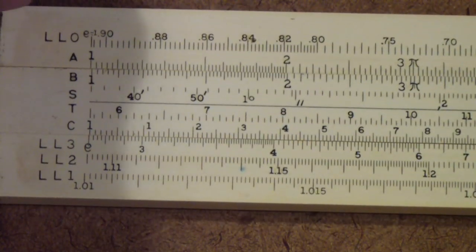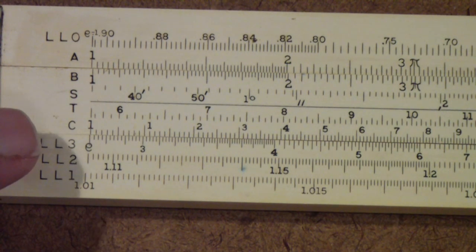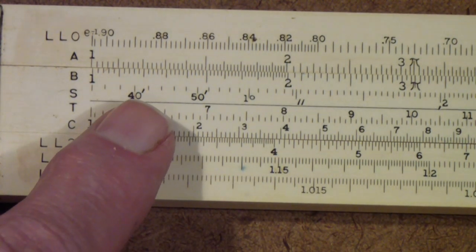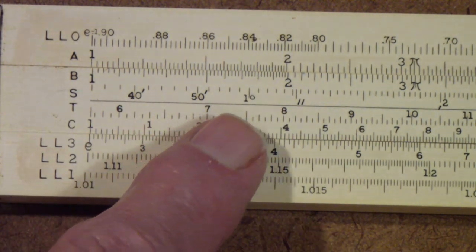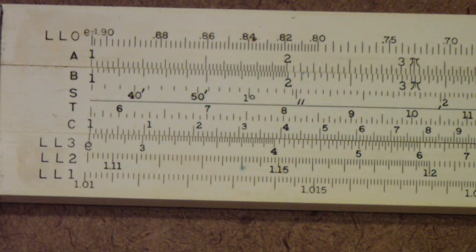To me, the more interesting side, though, is this side, which contains the log-log scales and the trig scales, as well as the A and B scale, and an extra C scale. Notice that the trig is in minutes and seconds, and you'll see that changes in the day.